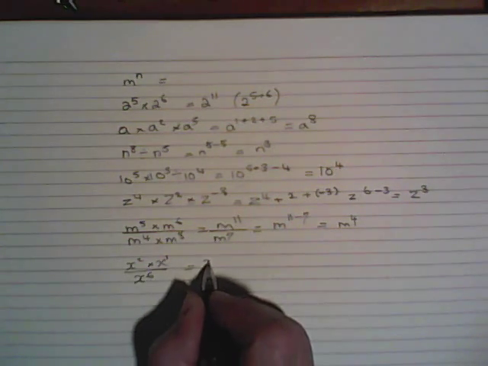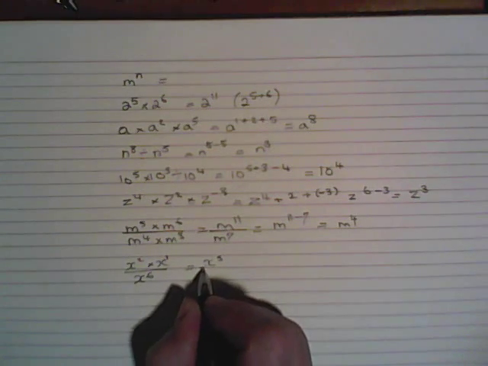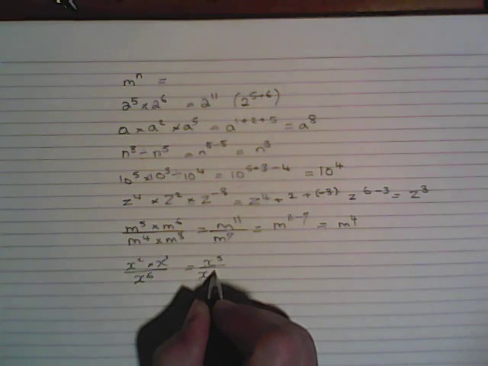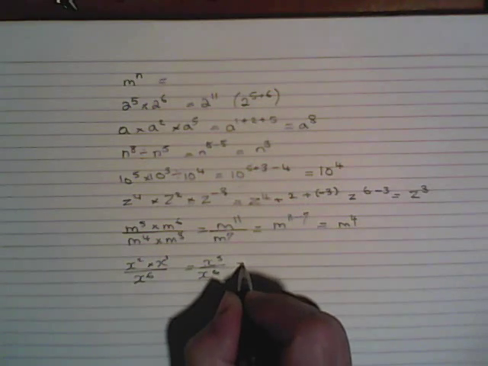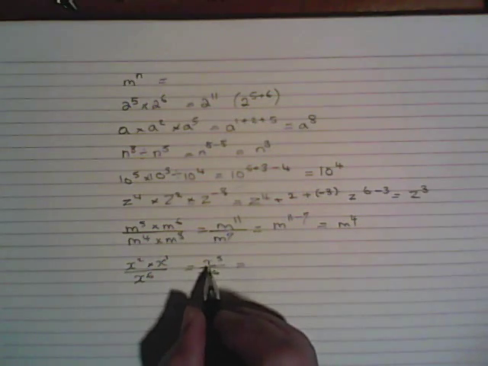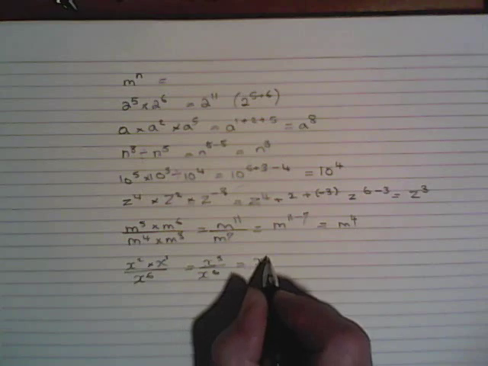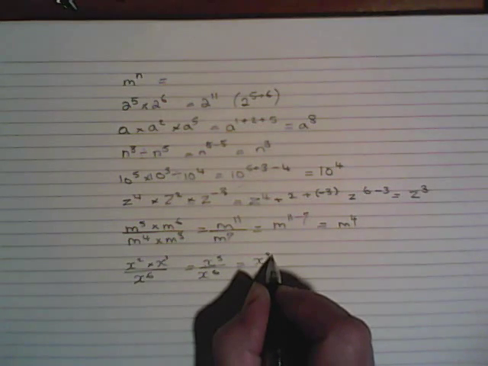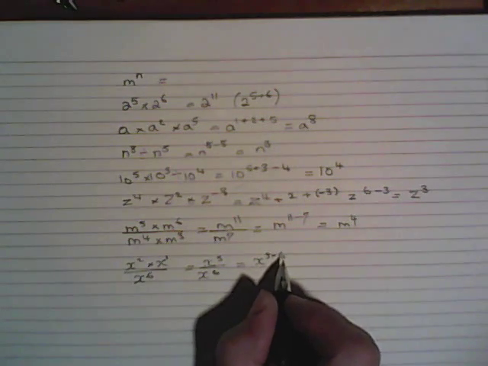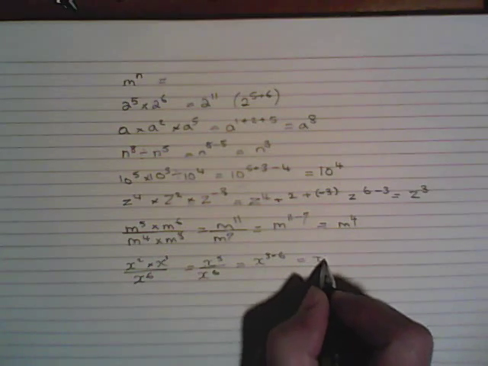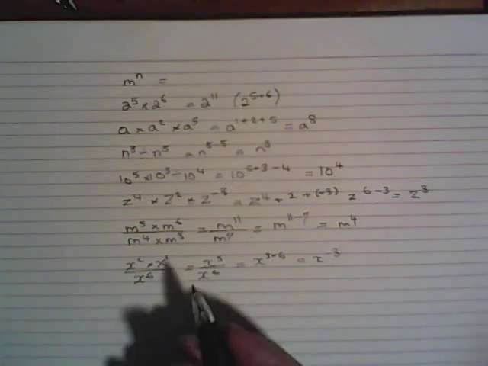And therefore, we add these two, so we've got x to the power of 3 over x to the power of 6. Which equals, because we're going to bring this up, x to the power of 3 minus 6, and that equals x to the power of minus 3.